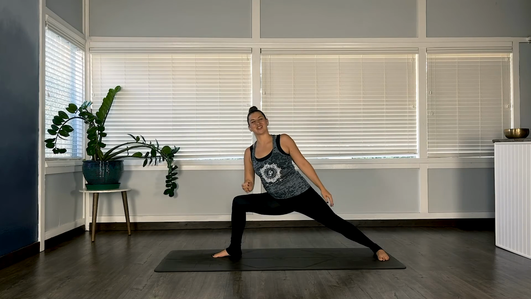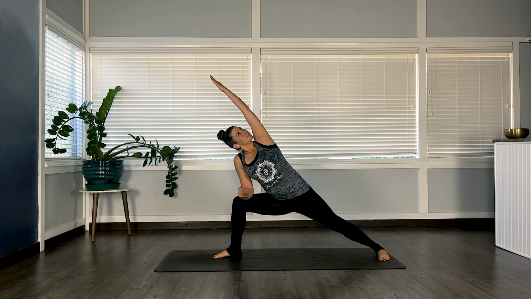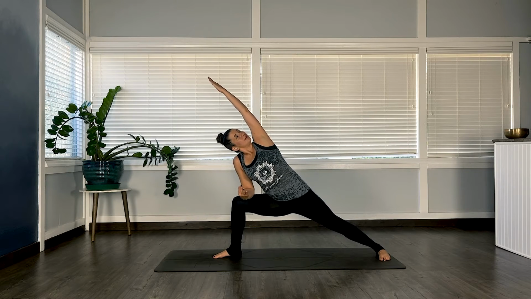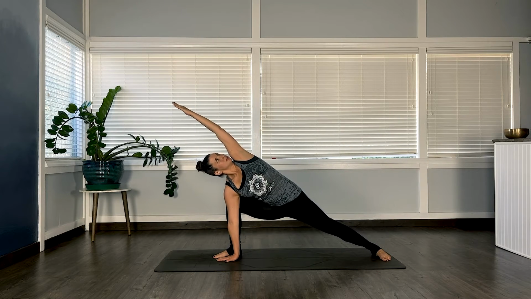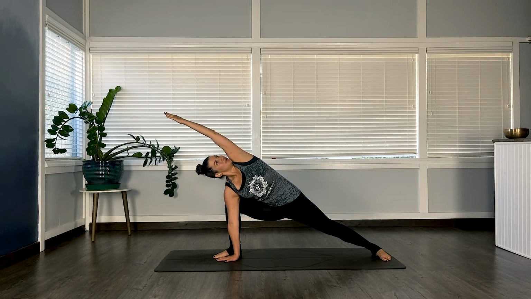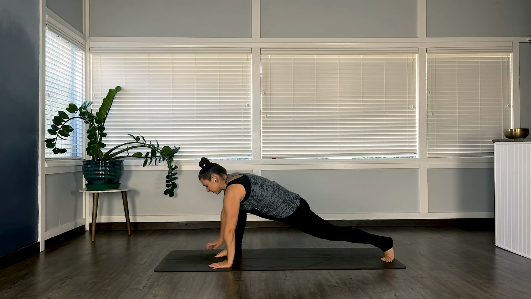Lower your right hand to the top of the right thigh. Thumb and index finger together in Dhyana Mudra. Left hand extends. If you took the variation on the other side, you may do so here. Lower right hand down to the mat. A straight line from the outer edge of the left foot through the left fingertips. Release left arm down to the mat.